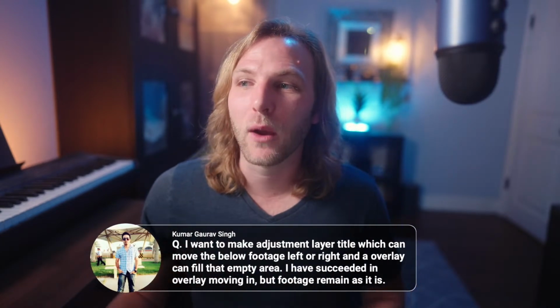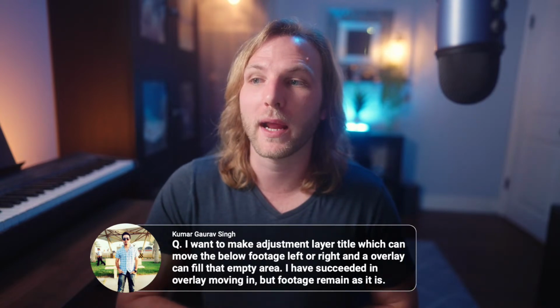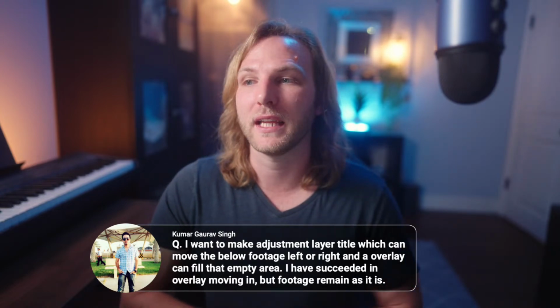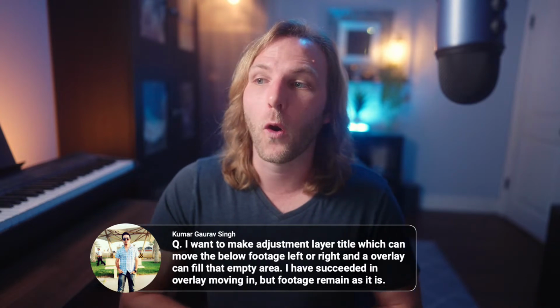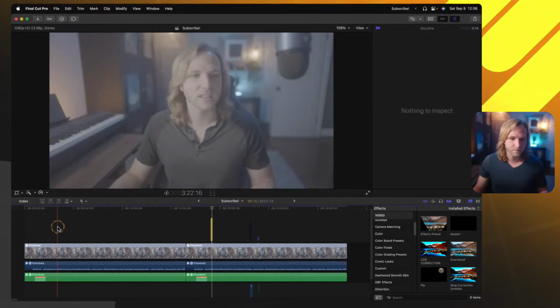Kumar is saying, I want to make an adjustment layer title which can move the footage below left or right, and an overlay can fill that empty area. I have succeeded in moving the overlay in, but the footage remains as it is. Kumar, if you're using an adjustment layer, let me switch back to my screen camera here.